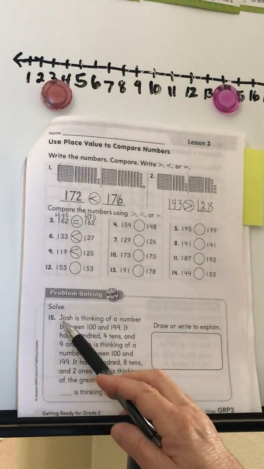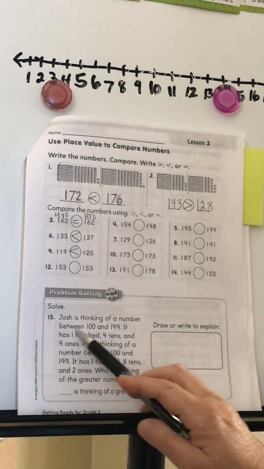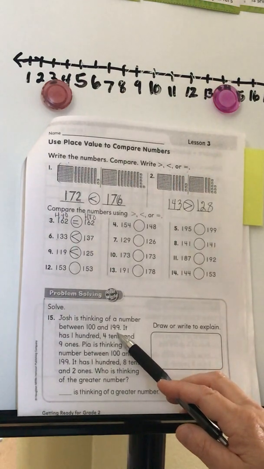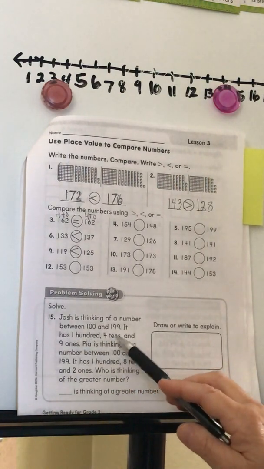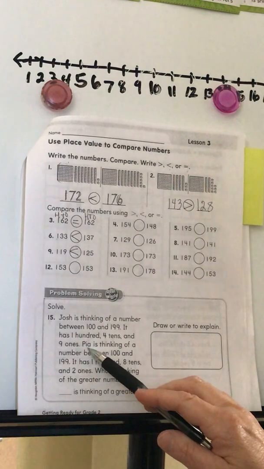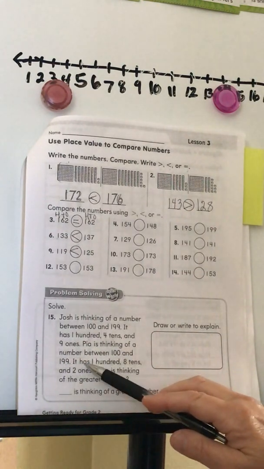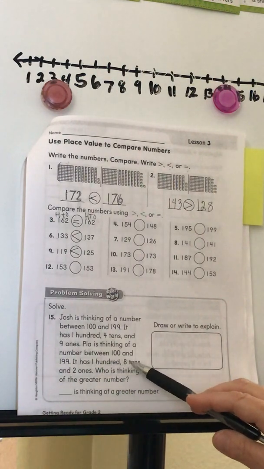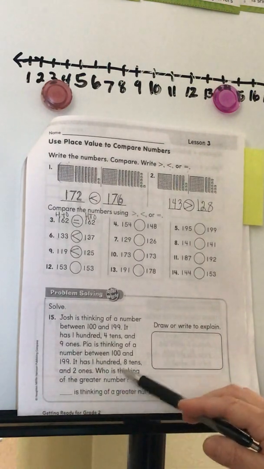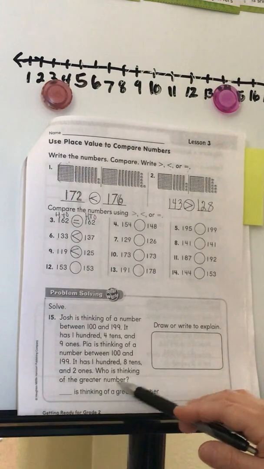Let's go to number 15. Josh is thinking of a number between 100 and 199. It has 100, 4 tens, and 9 ones. Pia is thinking of a number between 100 and 199. It has 100, 8 tens, and 2 ones. Who is thinking of a greater number?